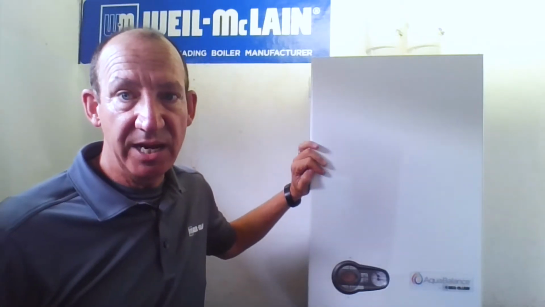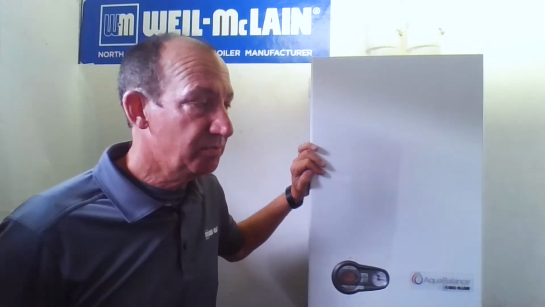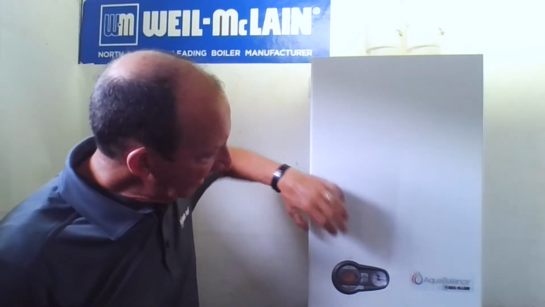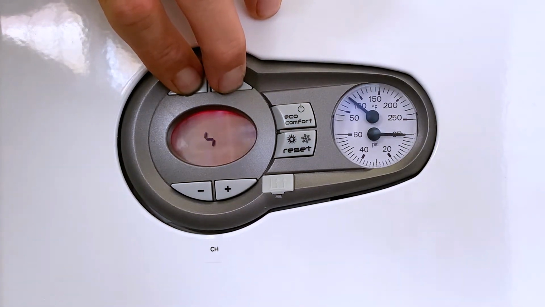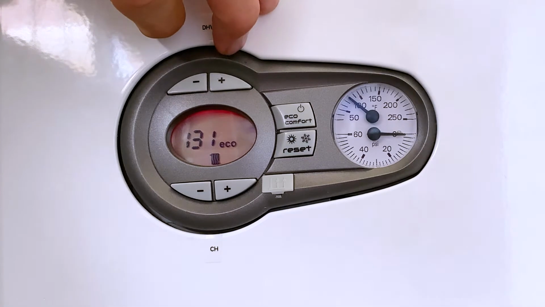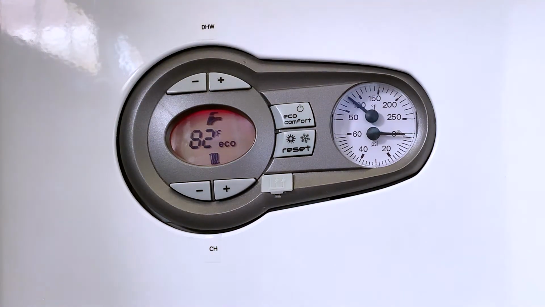Every time you make a change, you don't have to save it. It will automatically save when we advance to the next parameter. So that's it. To back out of this menu, it's the exact same to reverse out. We're going to press the DHW buttons plus and minus for 10 seconds, and that's going to get us back to our typical standard screen where we can read the supply temperature sensor and so forth.